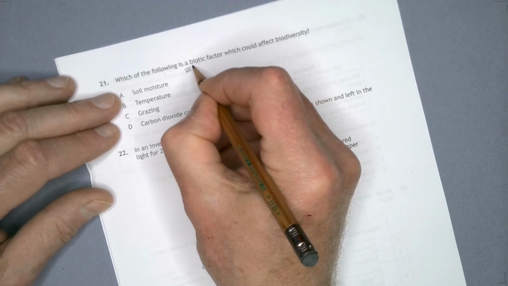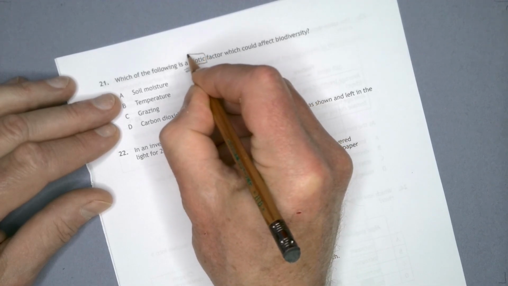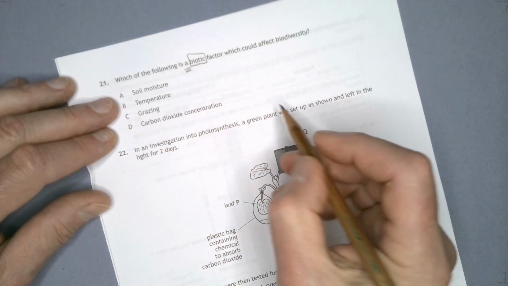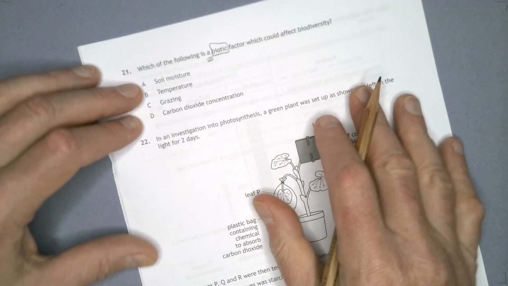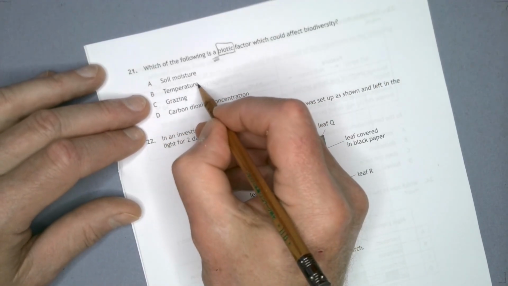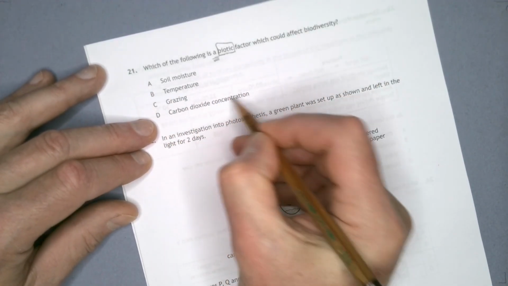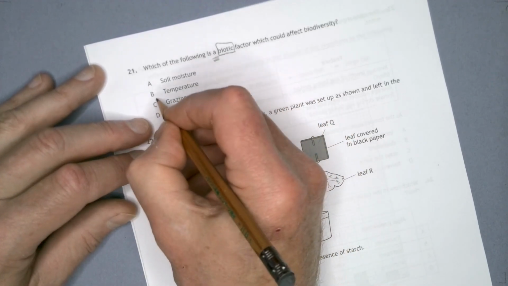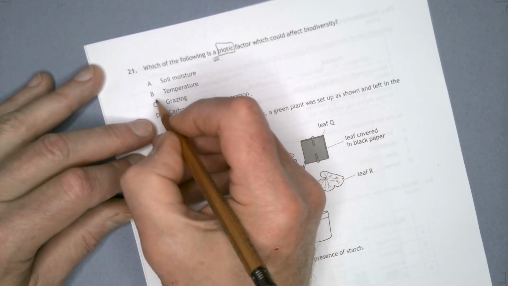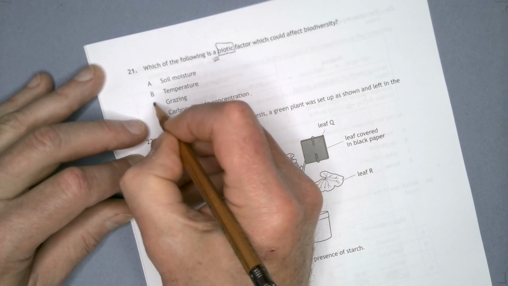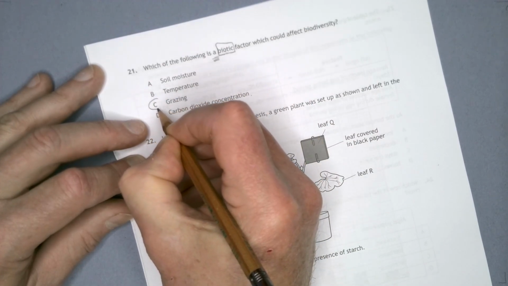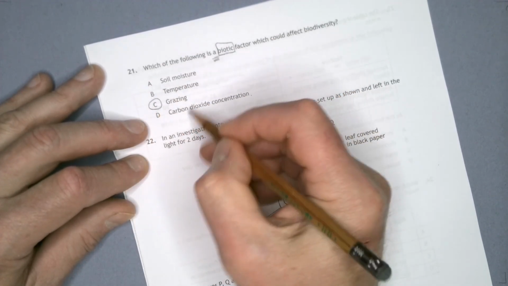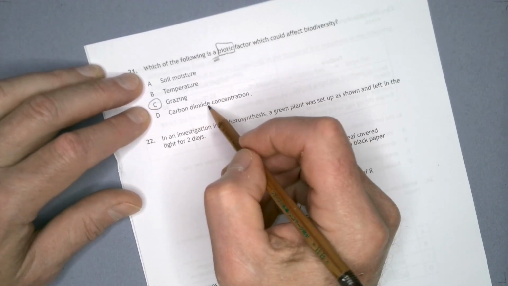So we've got to remember we're looking at biotic factors. Soil moisture is not a biological factor, temperature is not a biological factor, carbon dioxide concentration is not a biological factor. So grazing is. It's not a very hard question, really, because even if you've got these mixed up, if you remember that one of them is biological, and three are non-biological, you can't choose all three.